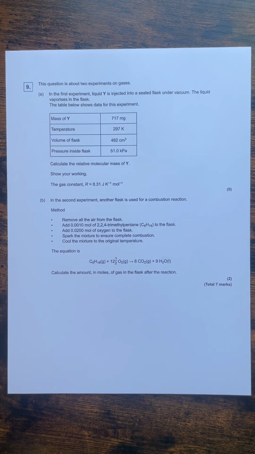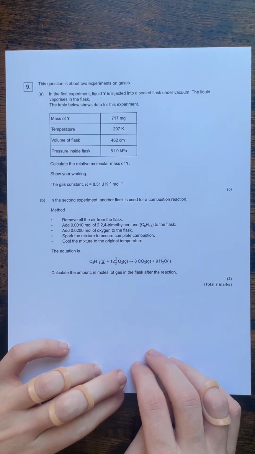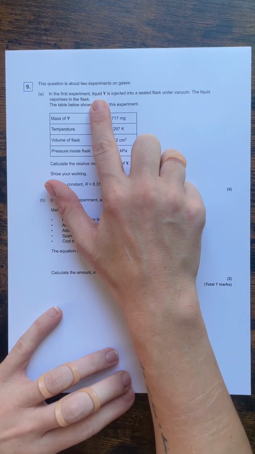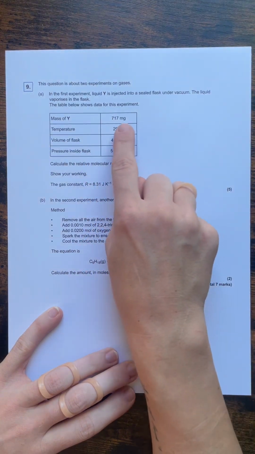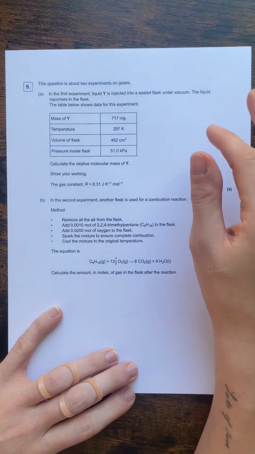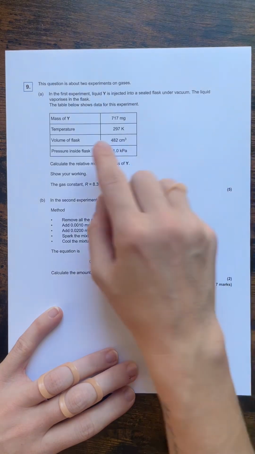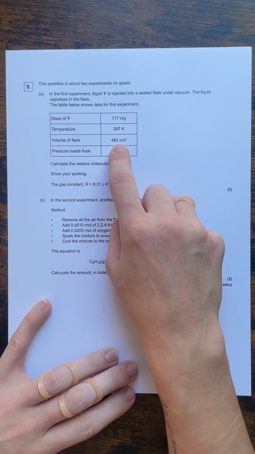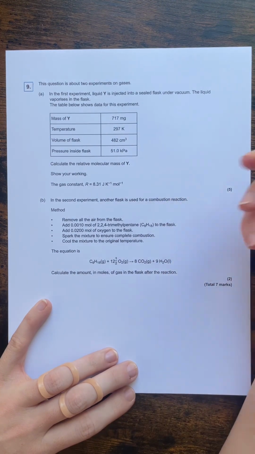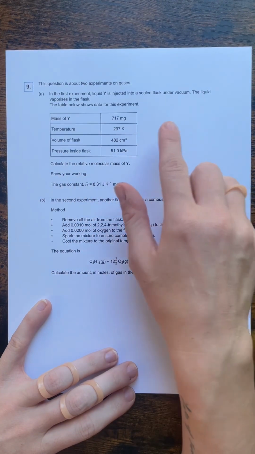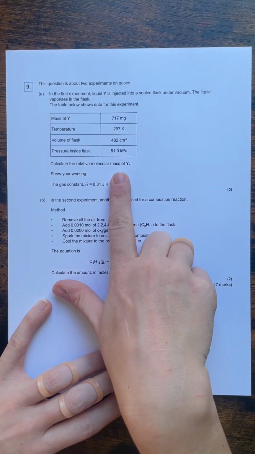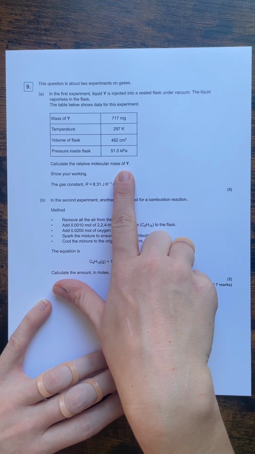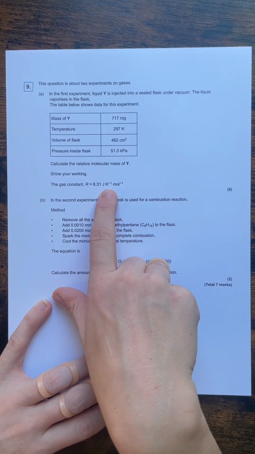So the question is about two experiments on gases, and in the first experiment we are injecting a liquid into a sealed flask under vacuum, and when we do that, because of the temperature of the flask, the liquid vaporizes inside the flask and becomes a gas, so that we can then work out the volume of gas inside the flask, and we've now got a pressure inside the flask, and we know how many milligrams of liquid Y we injected, and all of this is going to enable us to calculate the relative molecular mass of Y, and then we're given the gas constant.